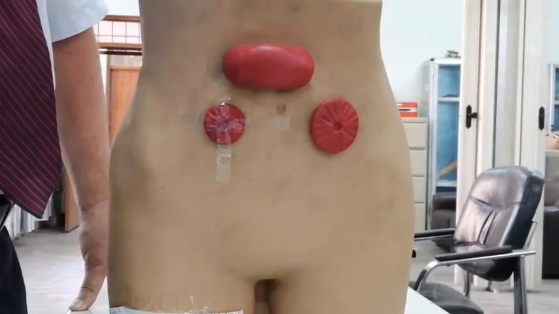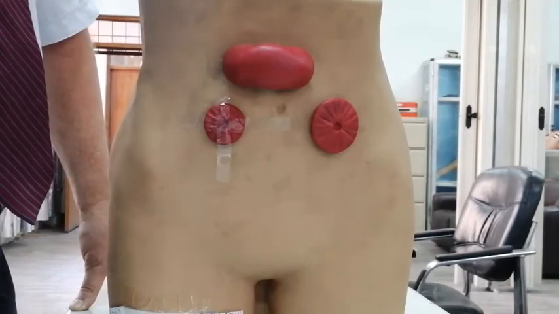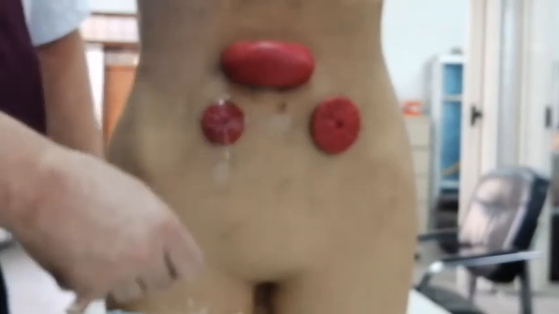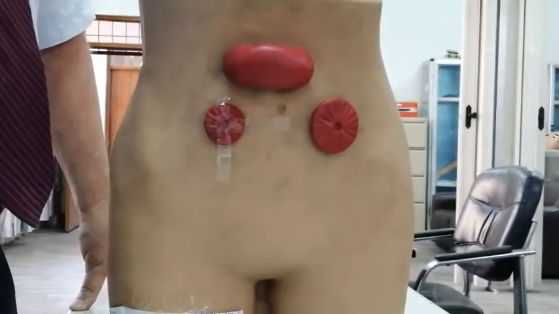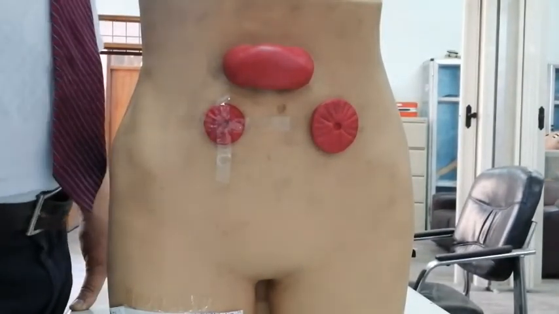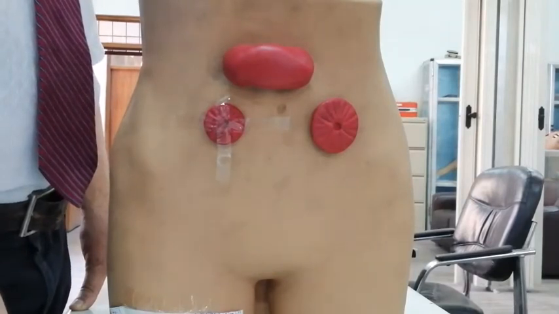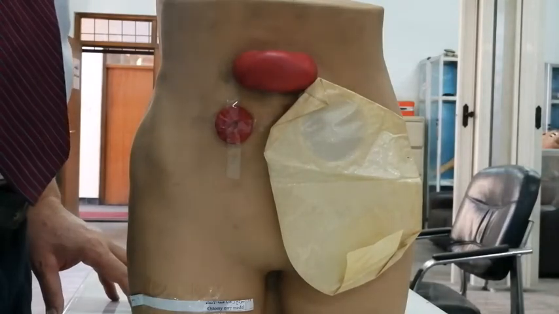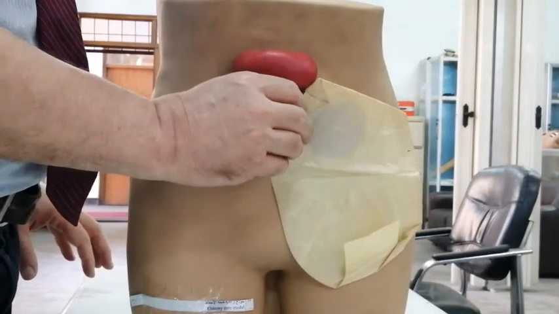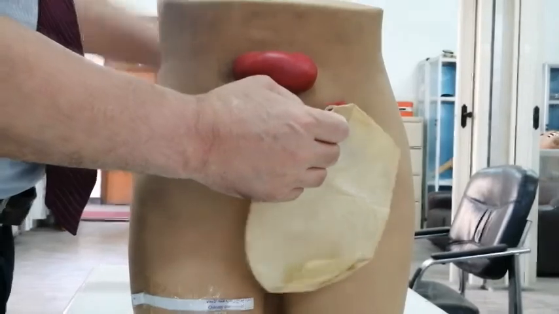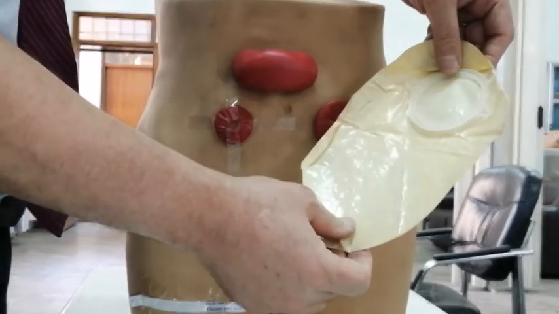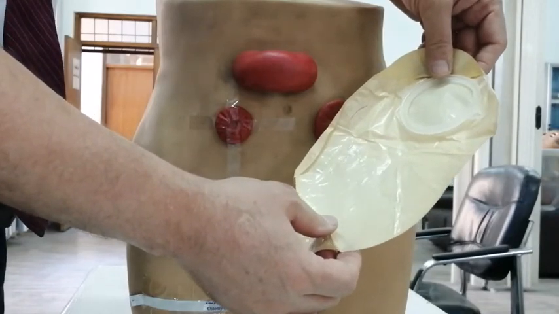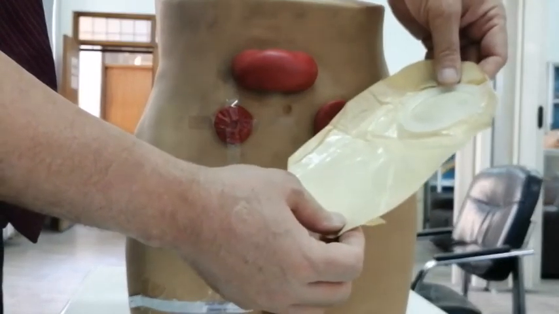Start first by inspection. You remove the bag, you remove the dressing, and see whether the ileostomy or colostomy is functioning or not. So this is the bag, the collecting bag of colostomy, to collect the fecal material. It is disposable. At first you remove it, throw it away.